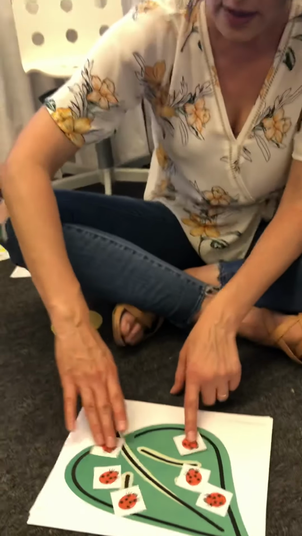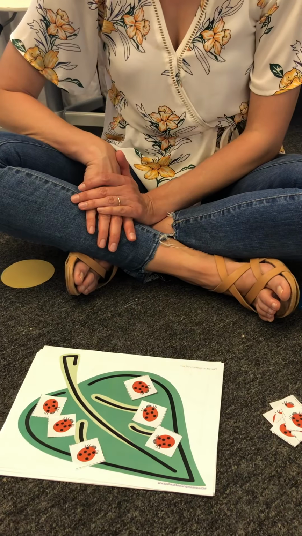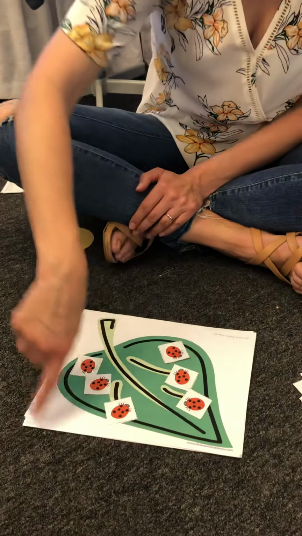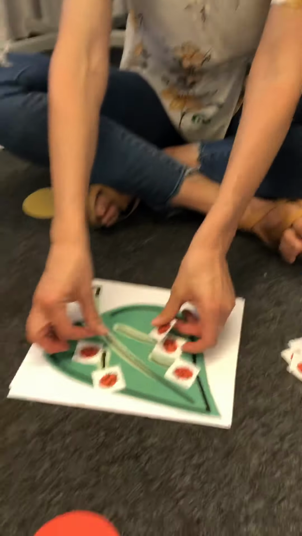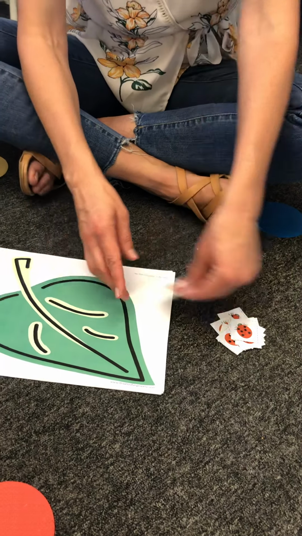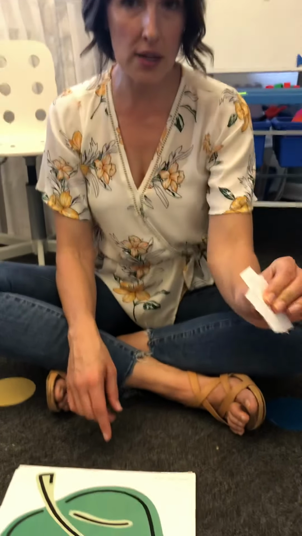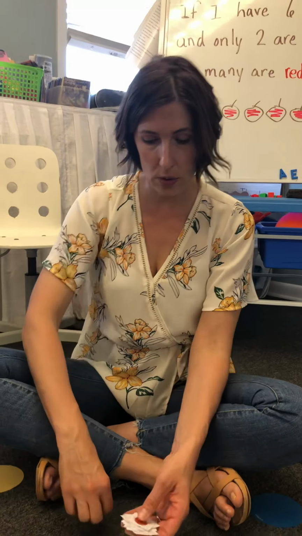Did you have something different? Some of you might have had something that looks like this. Some of you might have had 3 on one side and 3 on the other. But all together, that makes 6. Okay. I want you to do the same thing with mom or dad. They're going to give you a number, 1 through 10, and you show those combinations. Show them what makes that number. Just like we've practiced here on the ladybug leaf. Okay? Don't lose these. When you're all done, put them back in that baggie so you don't lose them.